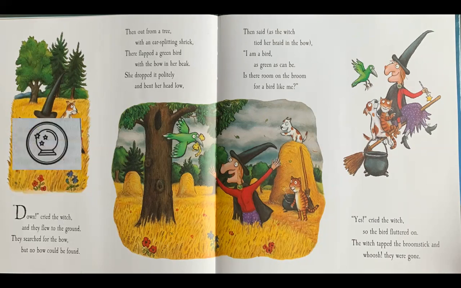Oh, I'm going to make a prediction. I think that the witch will let the bird join them on the broom. I also think that that broom must be getting very heavy.